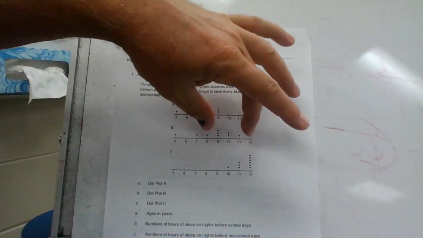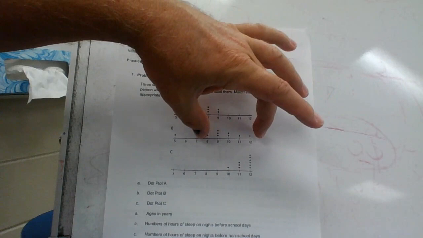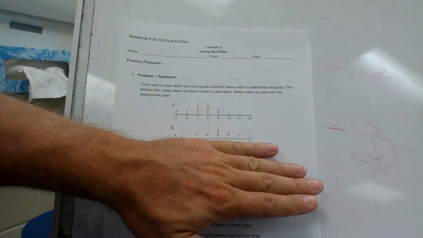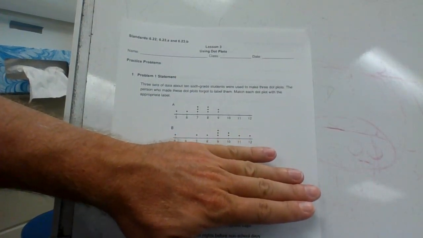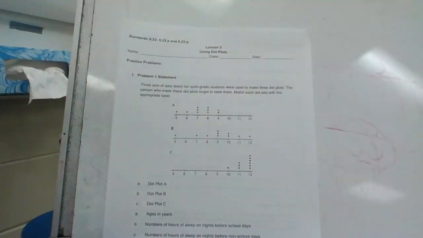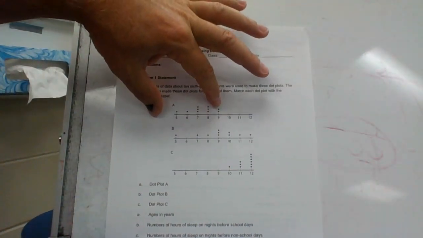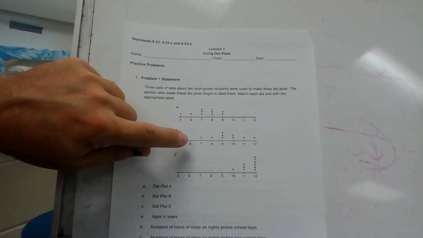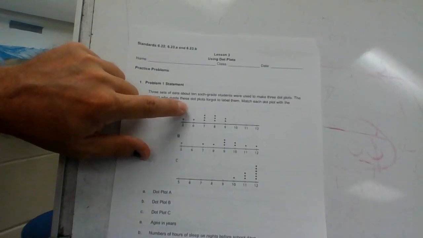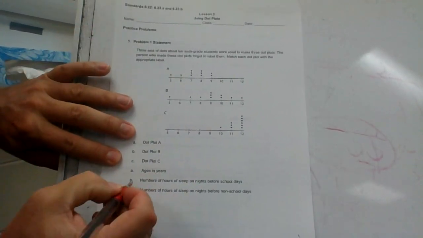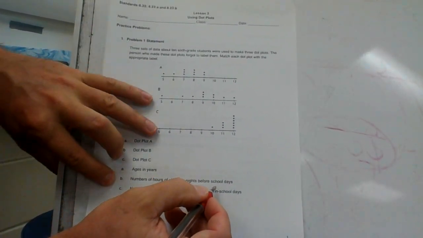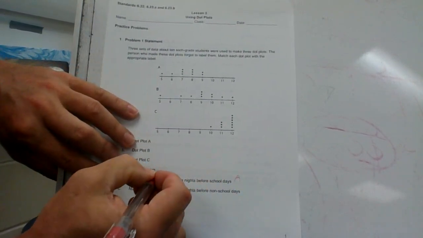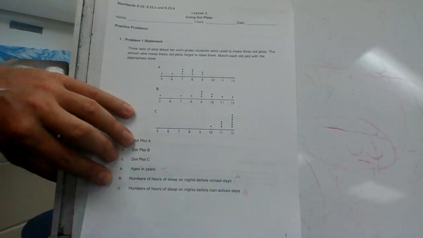I would say it's B, because I don't know how many 6th grade students sleep 10, 11, 12 hours. If you got 12 hours of sleep and you get up at 6 o'clock in the morning, you would have to go to sleep at 6 o'clock at night. I don't think many 6th graders are going to do that, so I would say this is C. And then the number of hours of sleep on nights before school days, it has to be, I'm sorry, this one right here. Before school days, it's going to be A. Of course, this is C, and then this has got to be B.